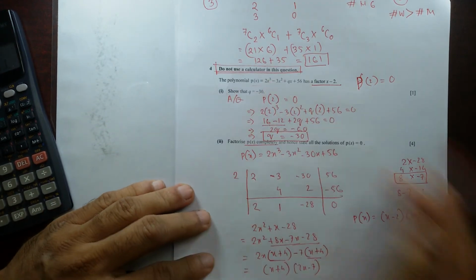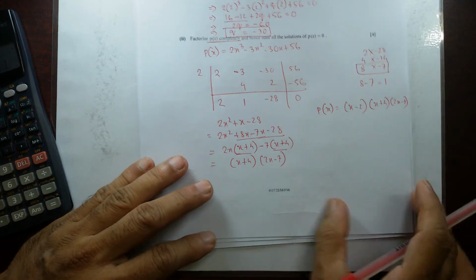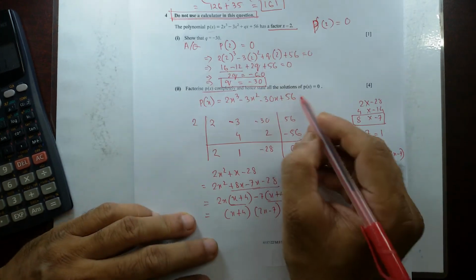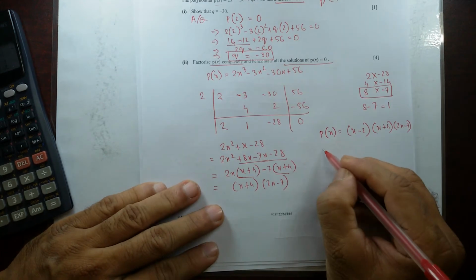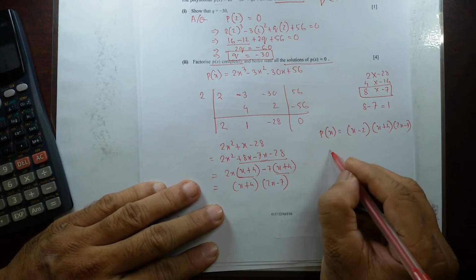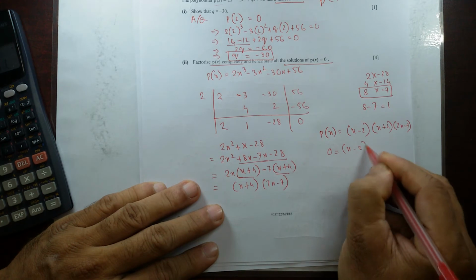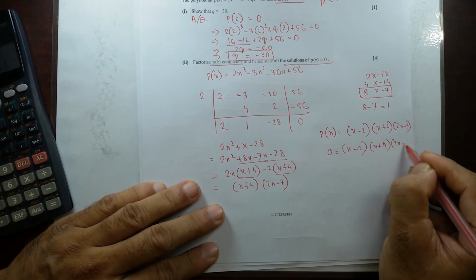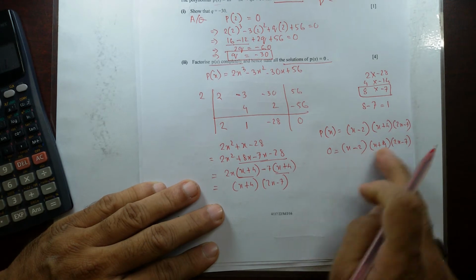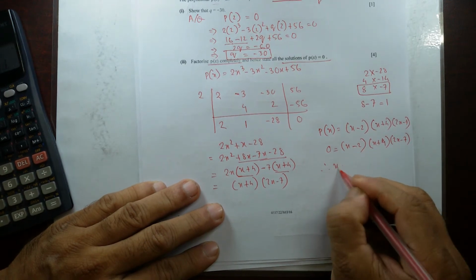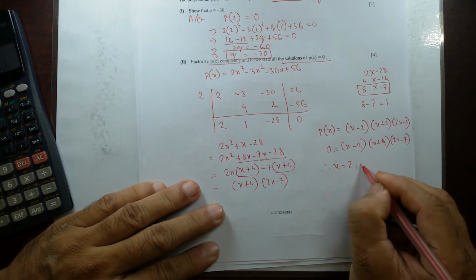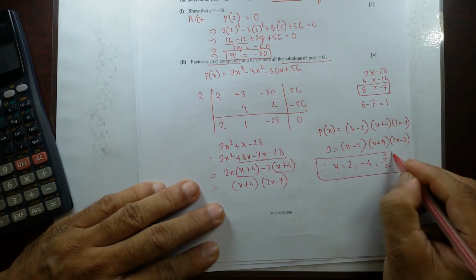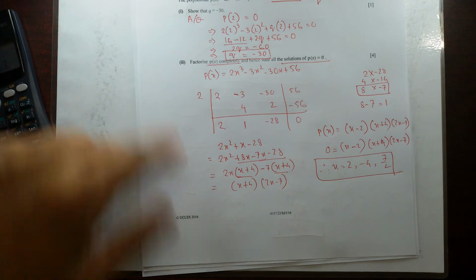Since the power is 3, we can expect 3 factors. Not necessarily, but in most cases 3 factors. And then it says find the solution. So when p(x) equals 0, then x minus 2, x plus 4, and 2x minus 7 can each be equal to 0. Therefore, x has to be 2 or minus 4, or in this case 7 by 2. So these are the 3 solutions I got.